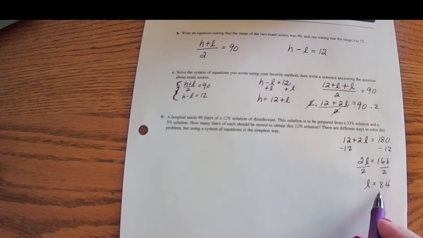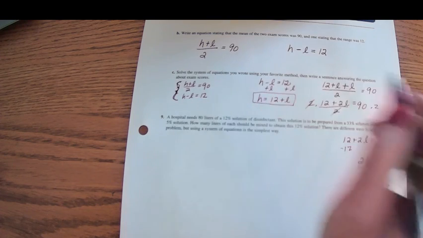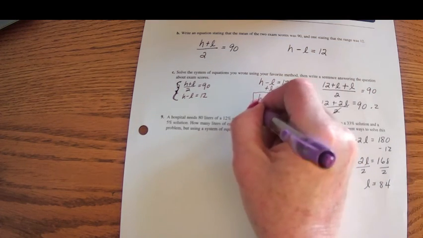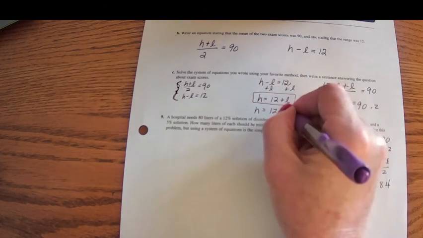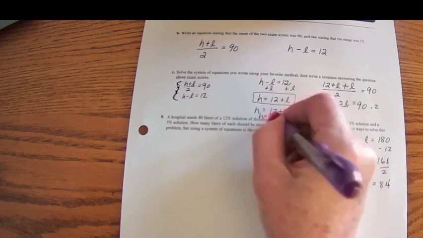So her low score is 84. Now I have this really nice equation up here that if I know the low score, I can get the high score. So my high score is going to be 12 plus 84. So that means my high score is 96.